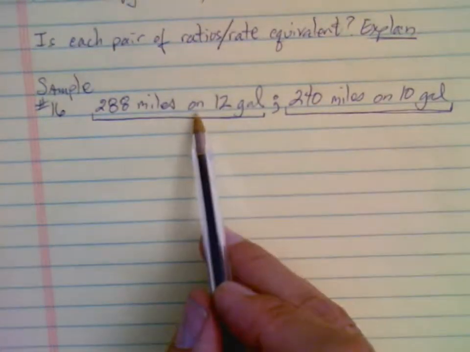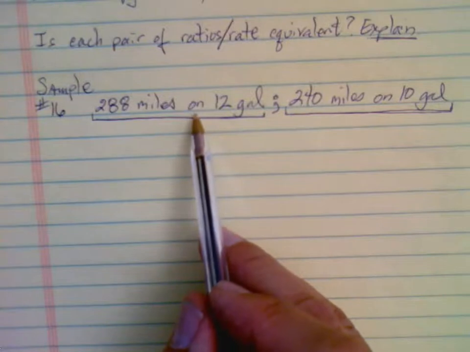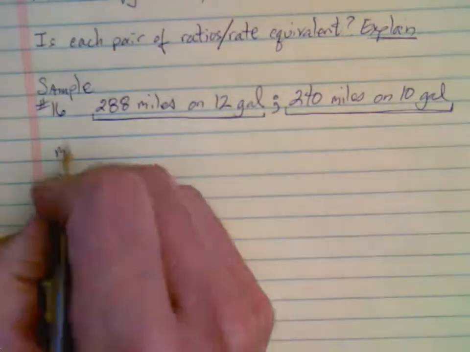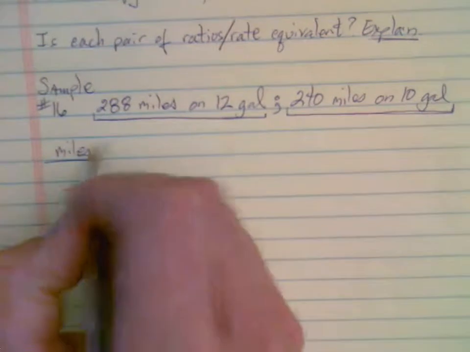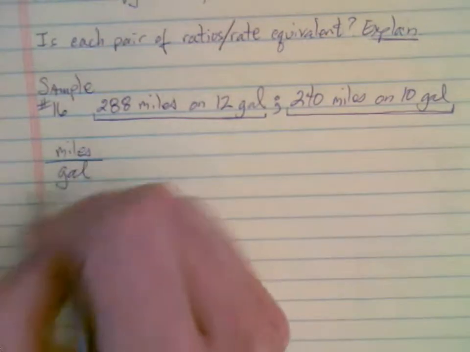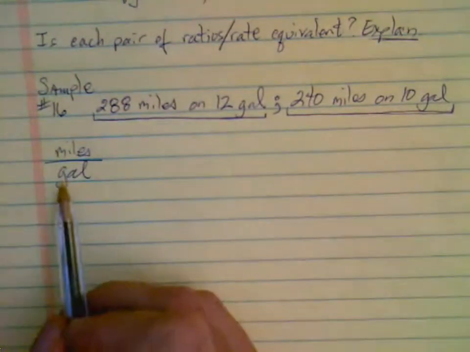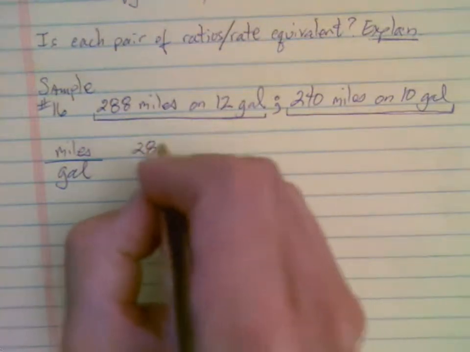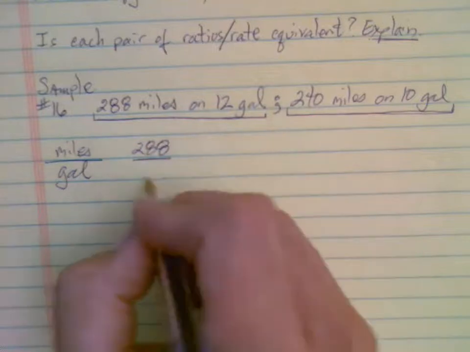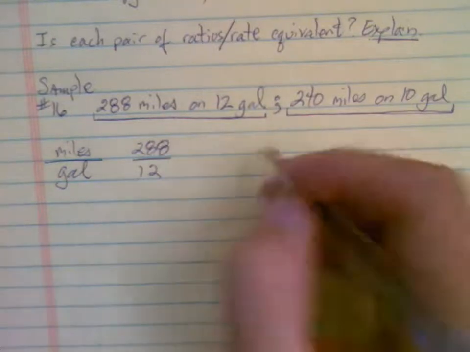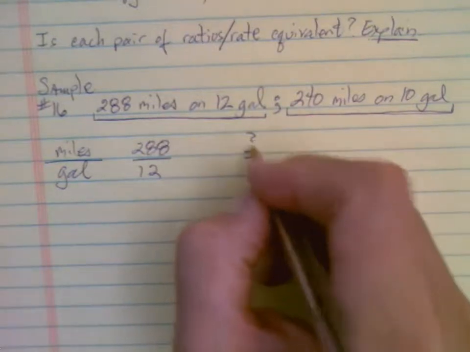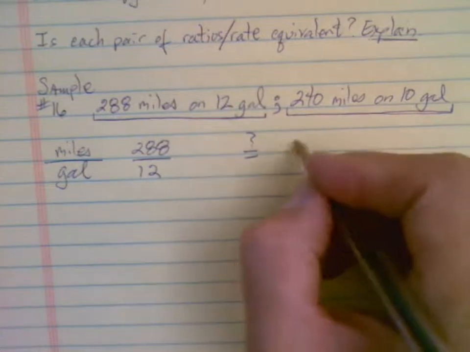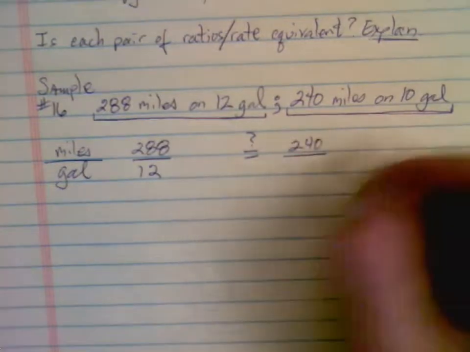So let's write these up as rates. According to the language, I should have miles over gallons. Miles over gallons. So for this first rate, they're telling me that it is 288 miles in 12 gallons. Is that the same? I'm going to write, is that equal to 240 miles in 10 gallons?